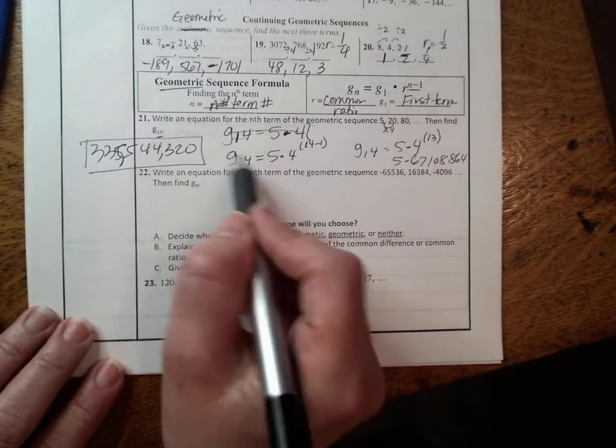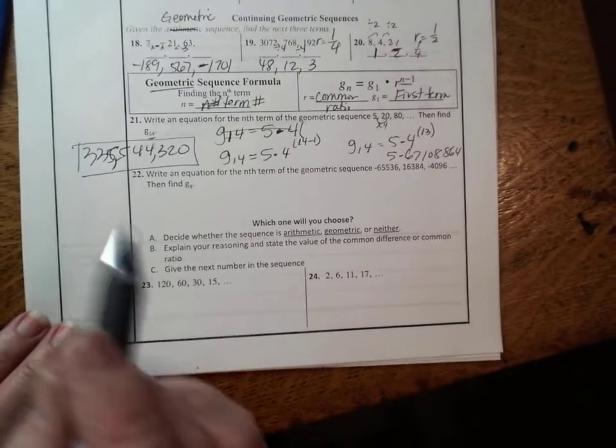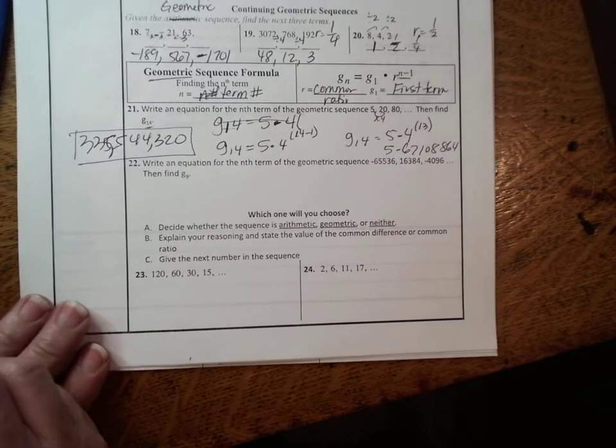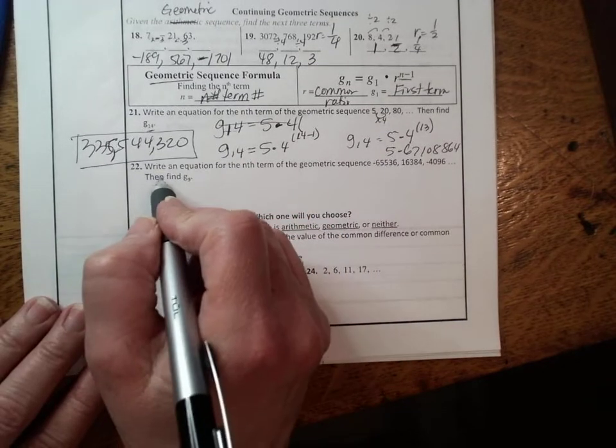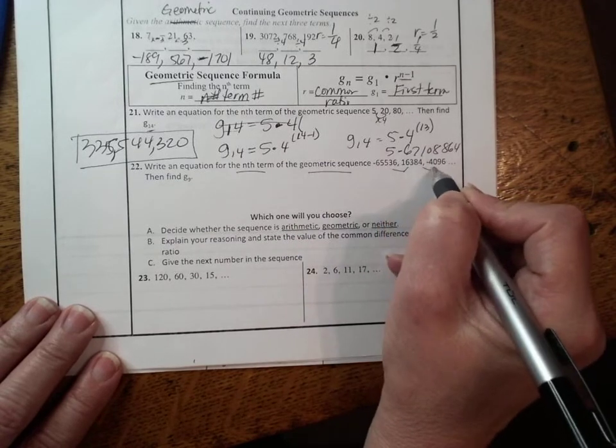335 million. This is why the formula is great, because I guarantee you would be worn out trying to write that and multiply that, and you'd have a greater chance of error. So crazy. All right, let's write this one. The equation for the nth term of the geometric sequence. Oh God, look at these numbers.